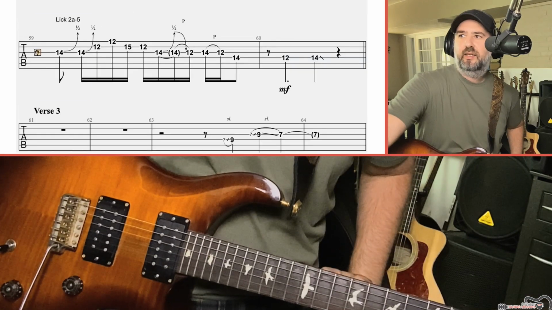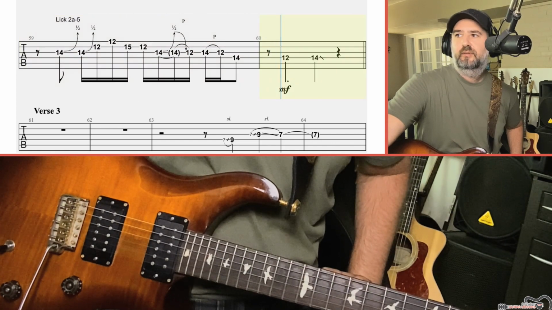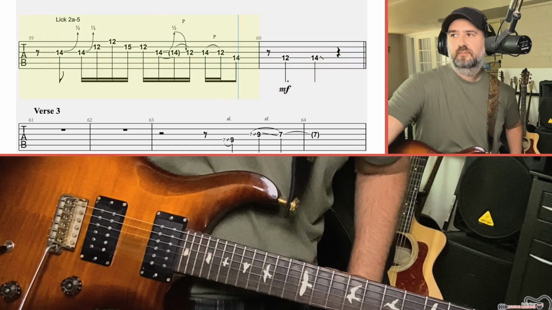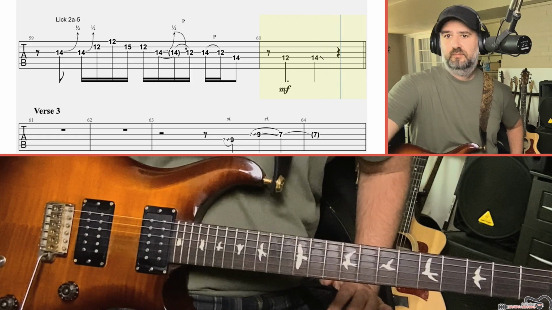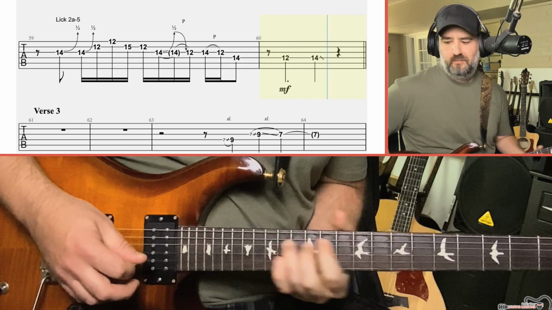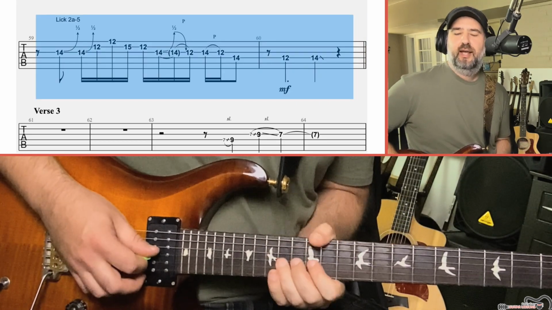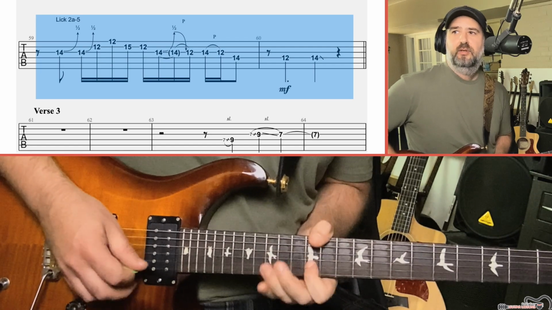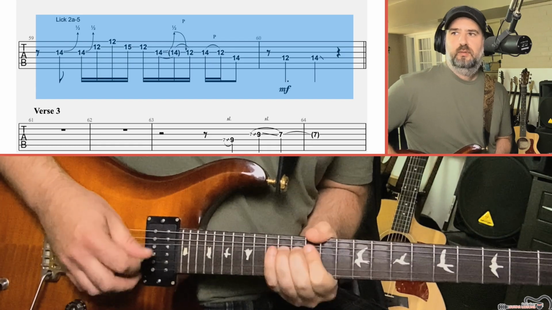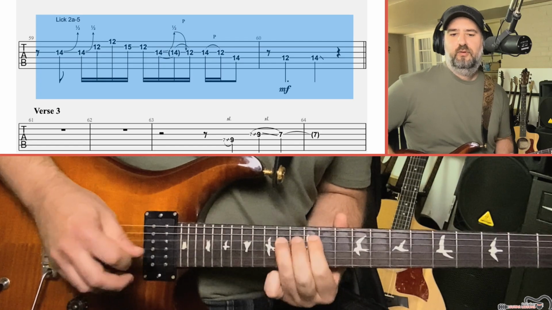And the last lick here of guitar 1. Okay, so that's my best guess as to what that is. So we got one bend and then another bend, which goes right into the roll. And it ends with 12, slide off on 14.